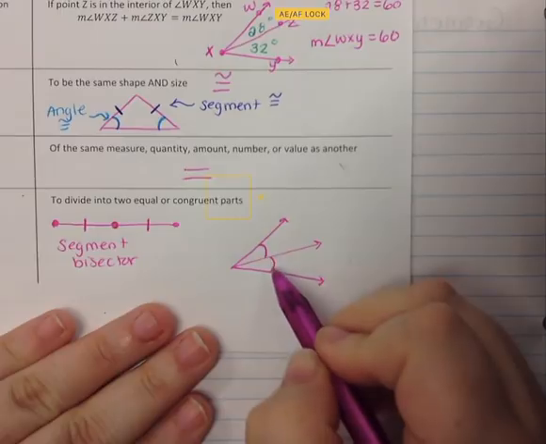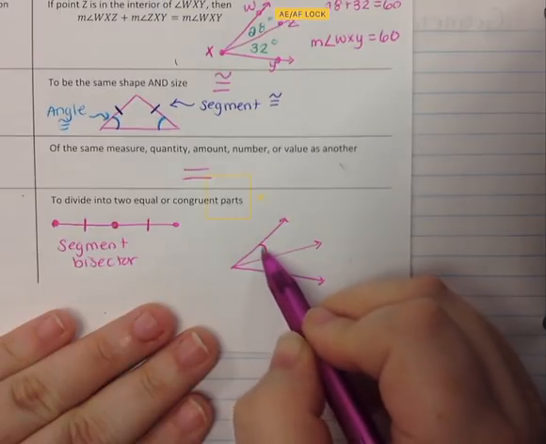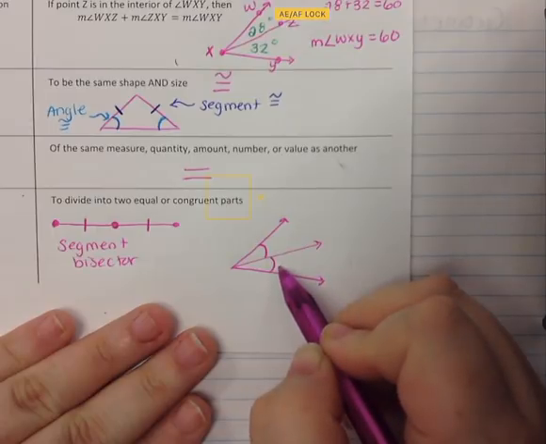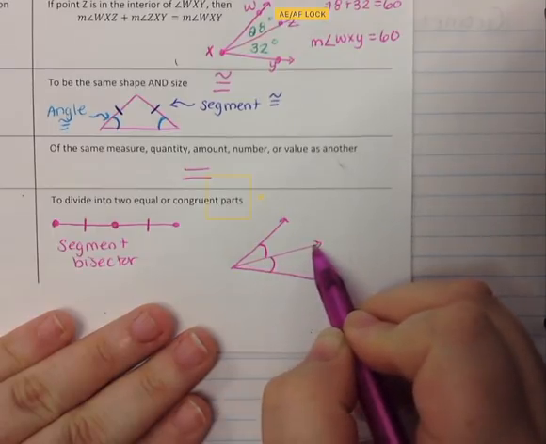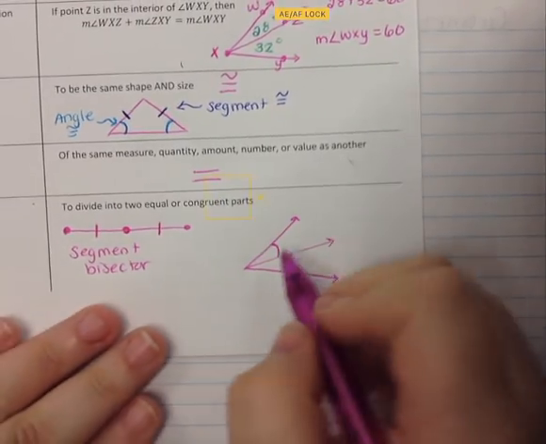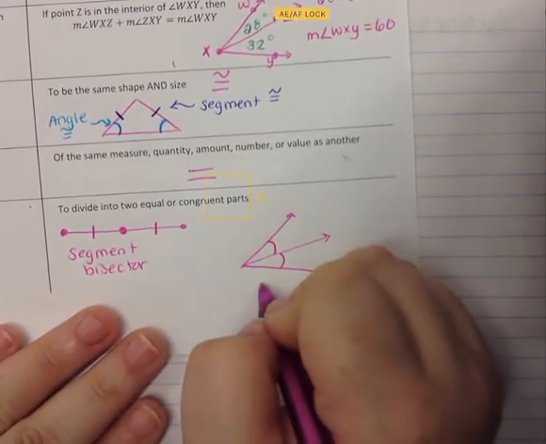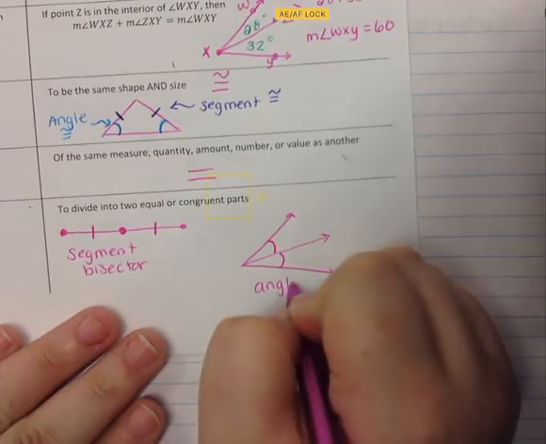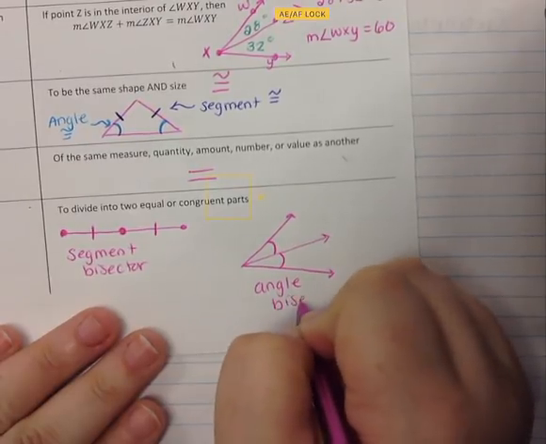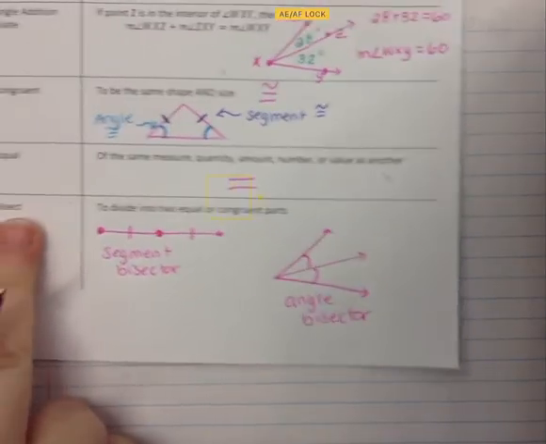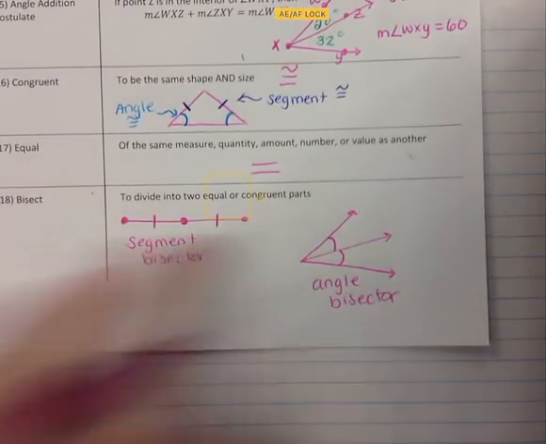The amount of arcs is what matters. So since these both have one arc each, these two angles are congruent. Therefore, this ray is a segment bisector, or an angle bisector, excuse me. This ray is an angle bisector. So bisect can be used for both segments and angles.